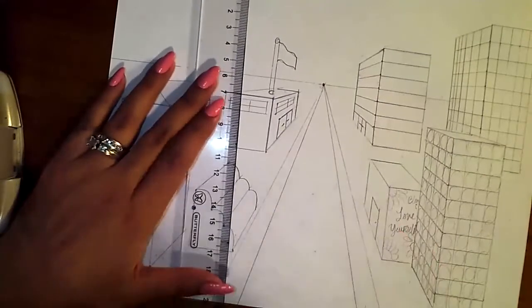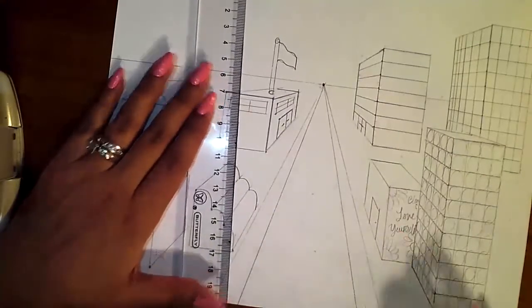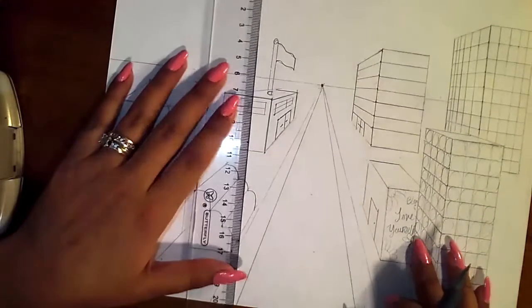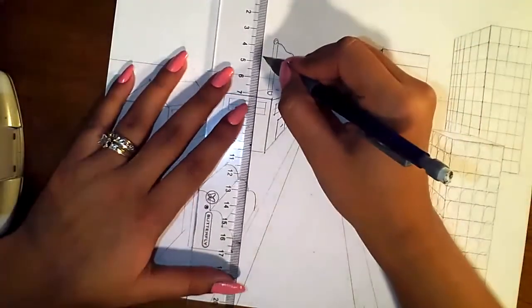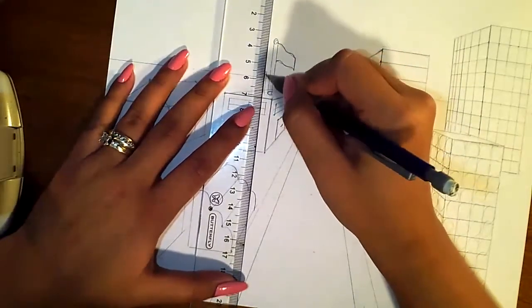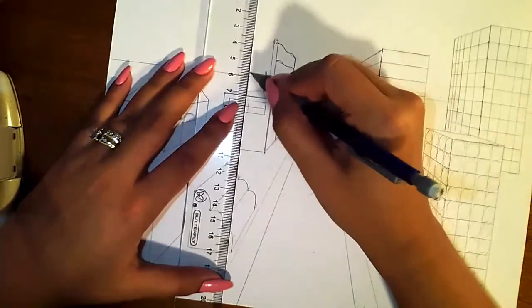Actually, I'm going to do a sign that is not in perspective, just so that I could vary it a little bit. I'm going to make two little stands.